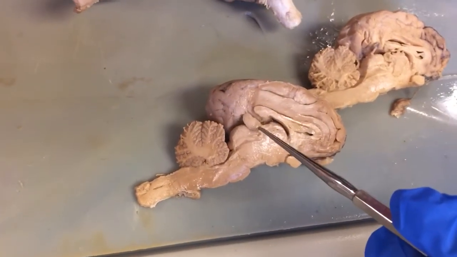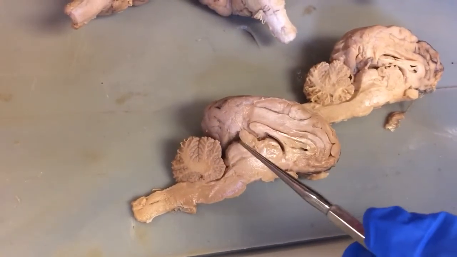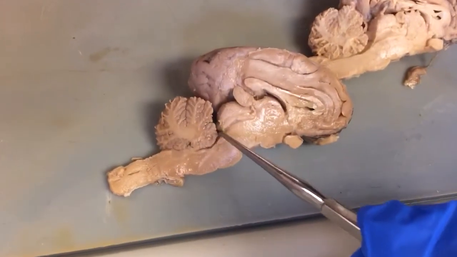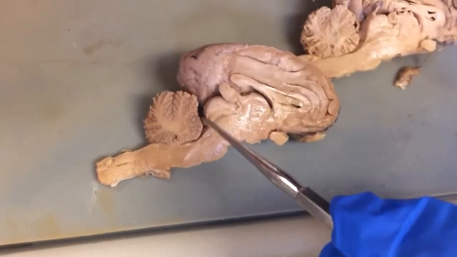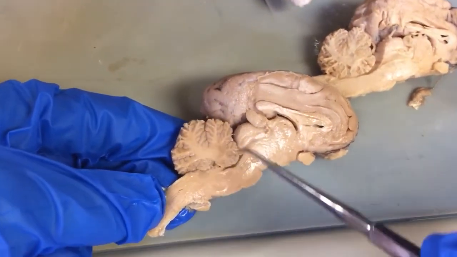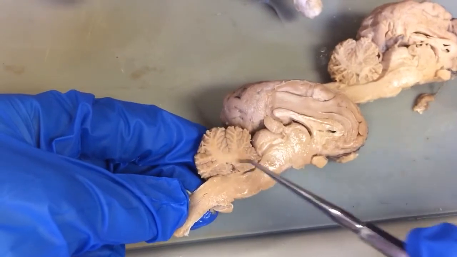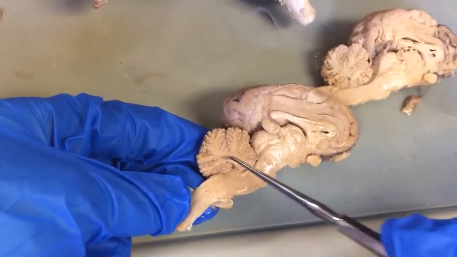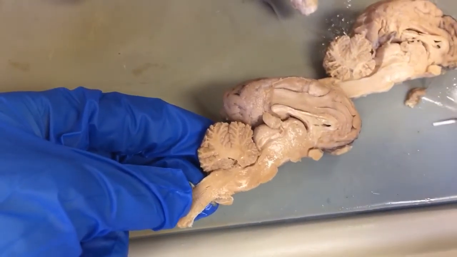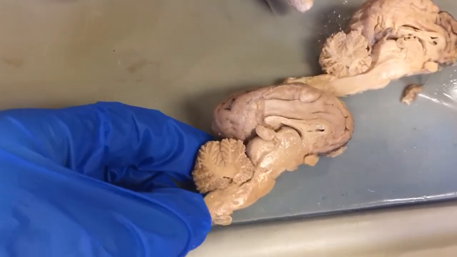So you've got your pineal gland here, and then this is your anterior colliculus, this big hump here, and then there's a little hump behind it called the posterior colliculus, okay? And then you have your cerebellum here, and you can see this really cool tree-like branching structure within the cerebellum. That's called the arbor vitae, which translates into tree of life. So it's a cool structure.